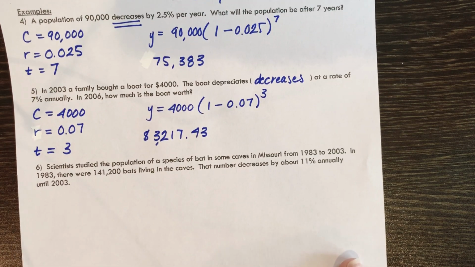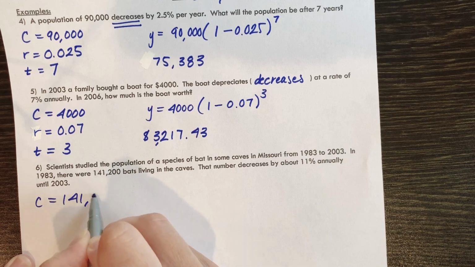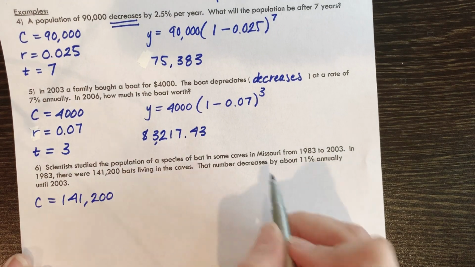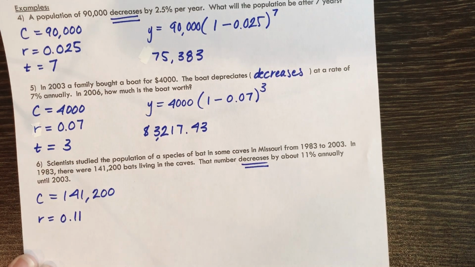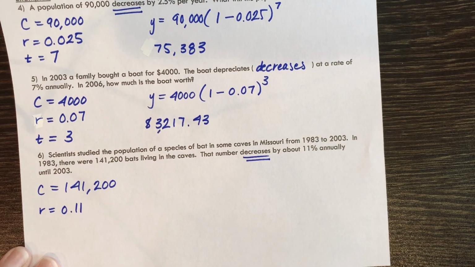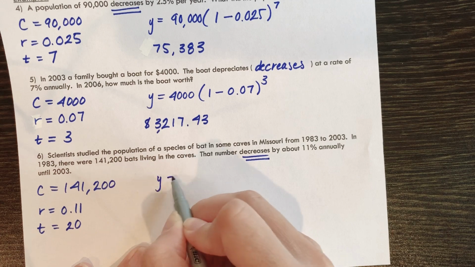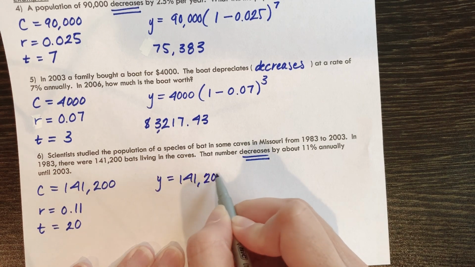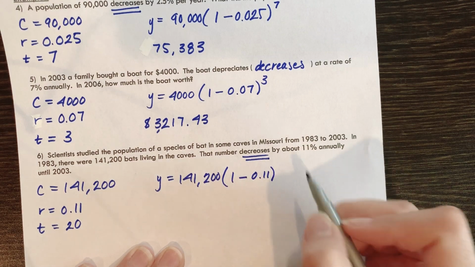Okay, last one. Scientists study the population of a species from 83 to 03. In 83, there were this many. It decreases by about 11% annually. How much time goes by from 83 to 03? 20 years. Initial amount, 1 minus my rate because it's decrease, it's decay.